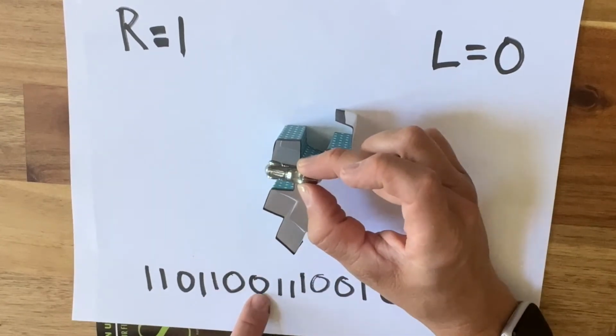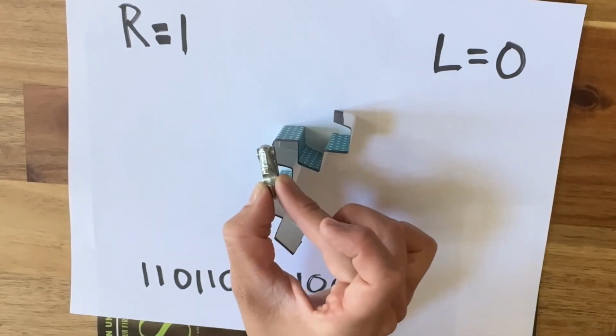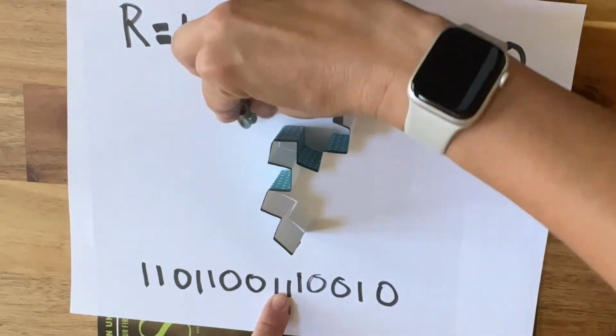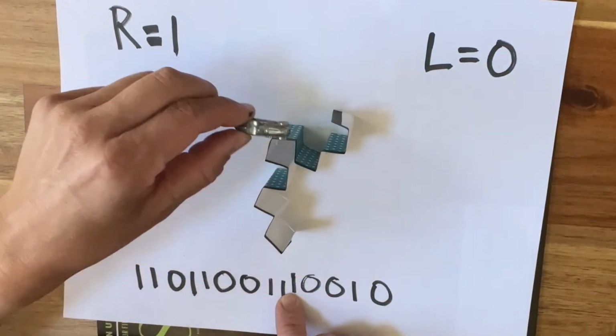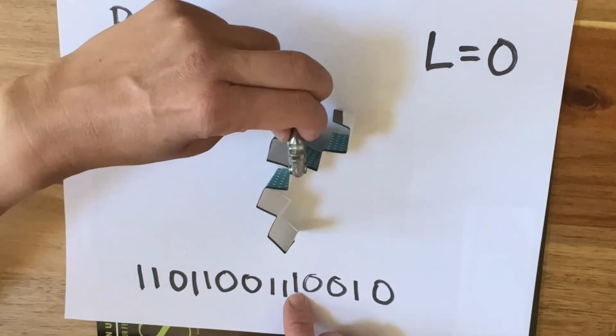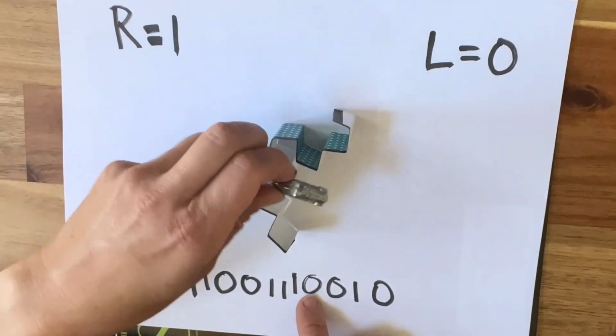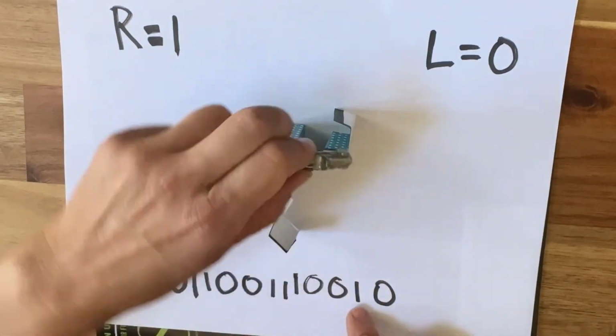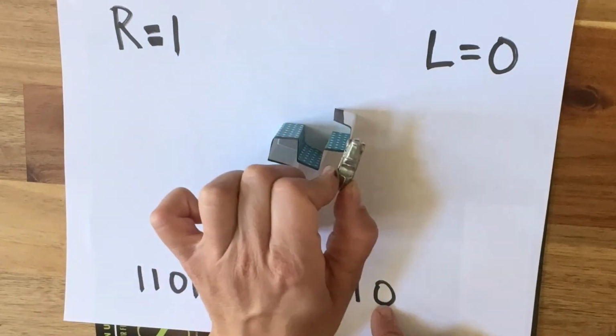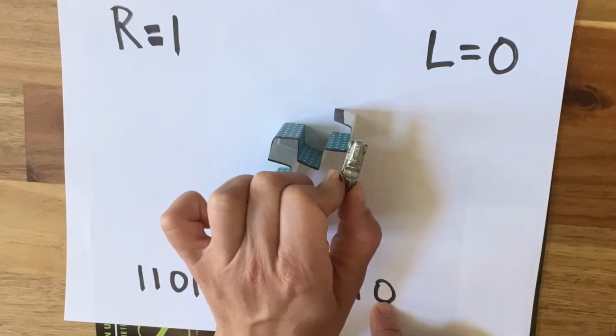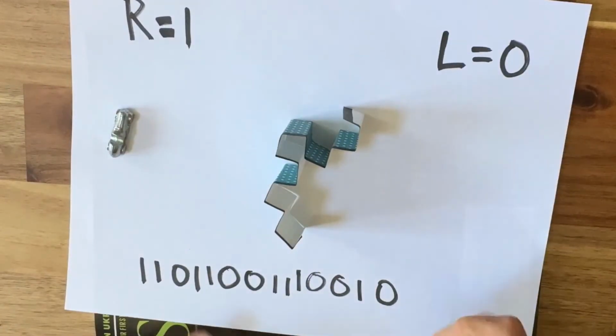Another left turn, 0. A right turn, 1. And this corner here again is going to be another right turn, another right turn. So that's 1, 1, 1, a left, a right, and a left. Oh, and I left off one last 0, our final left here.